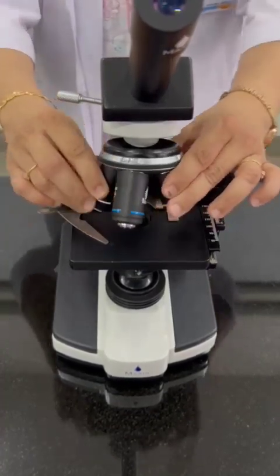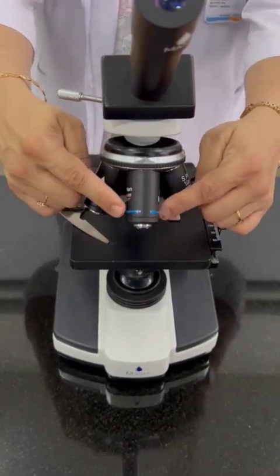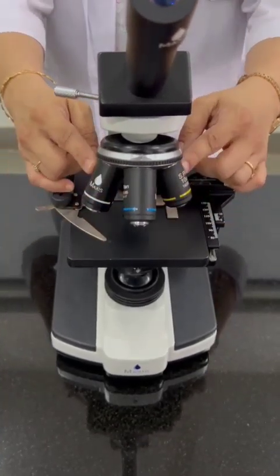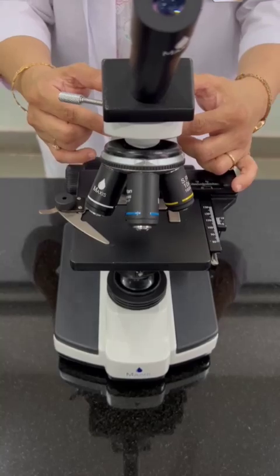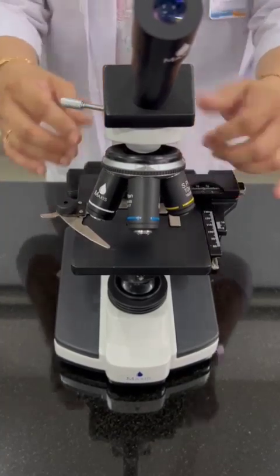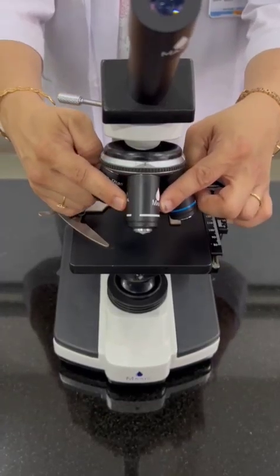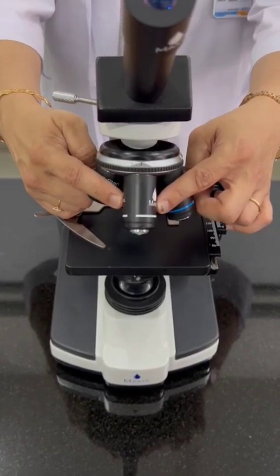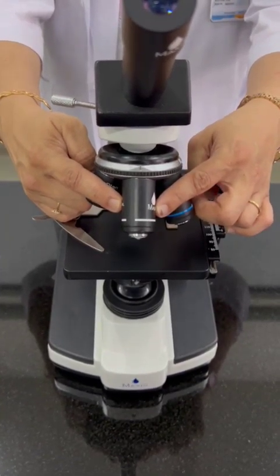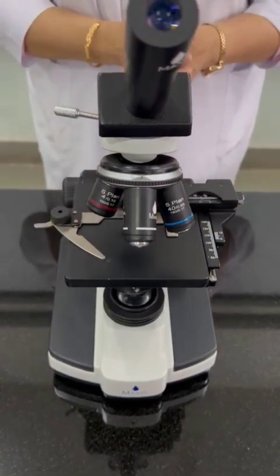Then we have the high part, which is indicated by a blue ring, which may be 40x, 45x or 60x, again depending upon the manufacturer. And lastly, we have the highest magnification, 100x, called the oil immersion objective. So what is the purpose of this objective?